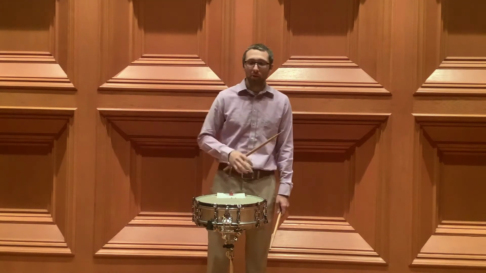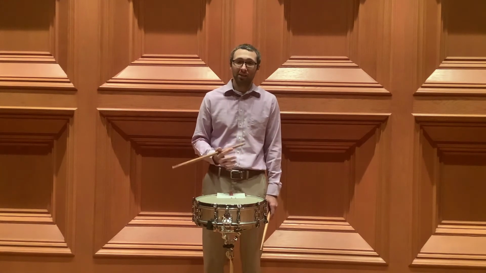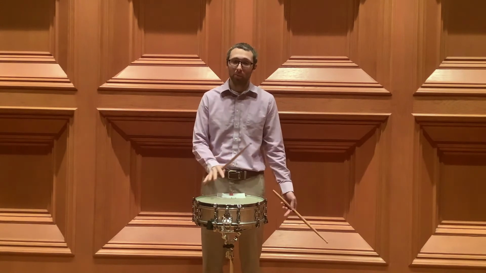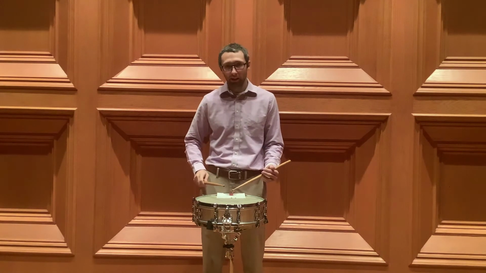So I went through every permutation there of accents, and you can see that I can change the accent to whatever I want by changing the velocity of the stroke, not necessarily by changing the height. This does not mean throw out what you may be being taught. Some people teach this and some people don't.